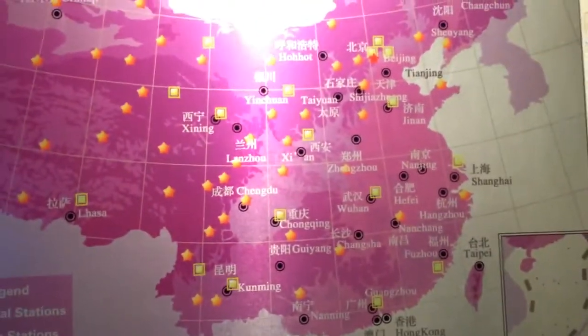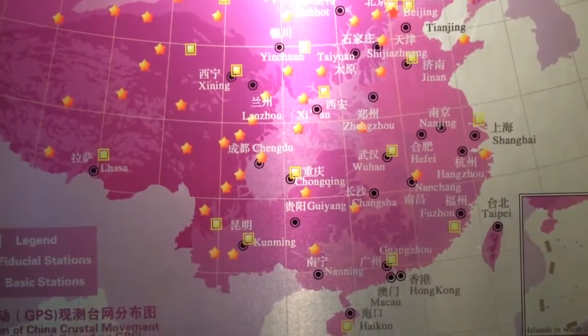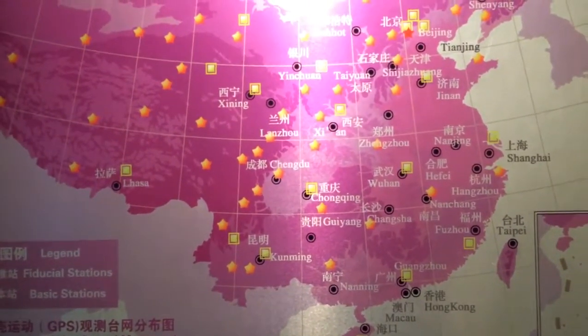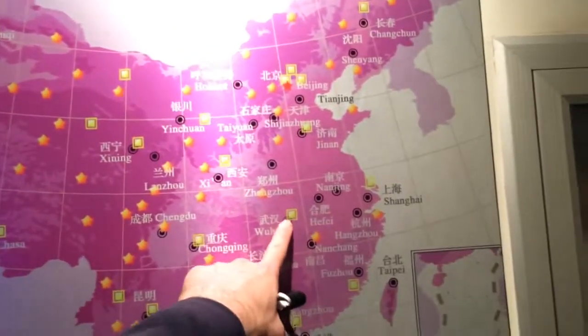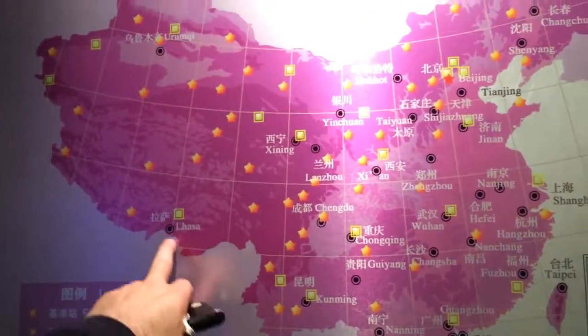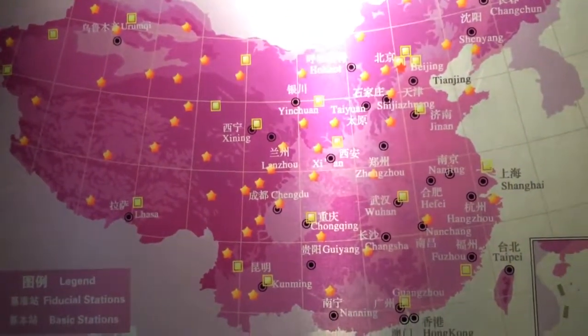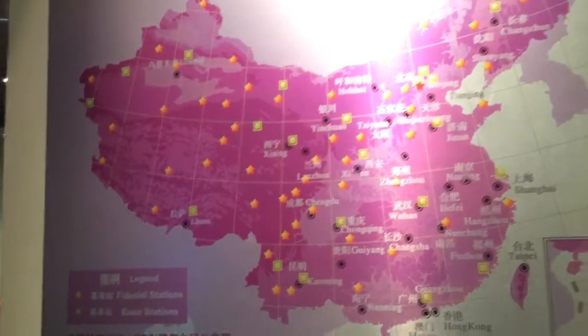I'd also like to see Fuzhou, Guangzhou, Changsha. I've heard some stuff about it. Might be nice. I could do this. Wuhan, Changsha, Guangzhou. Heck yeah! I'd also like to get out to Lhasa. Where's Xinjiang? That's where I have all the trouble now.